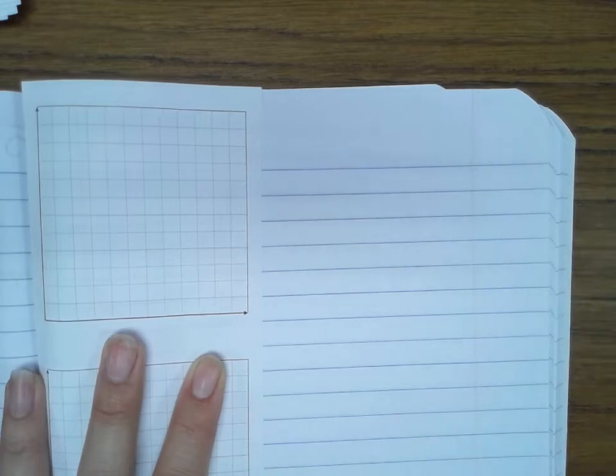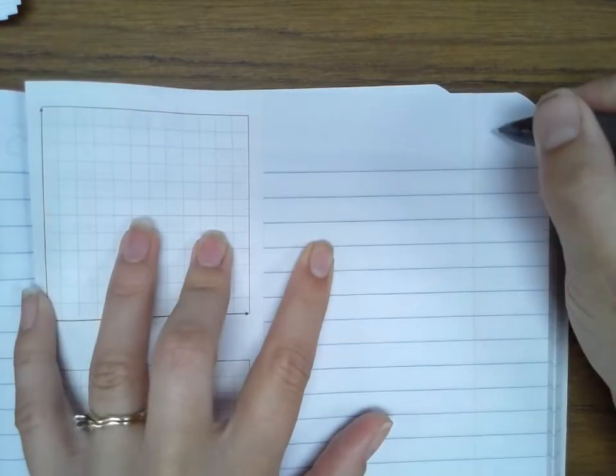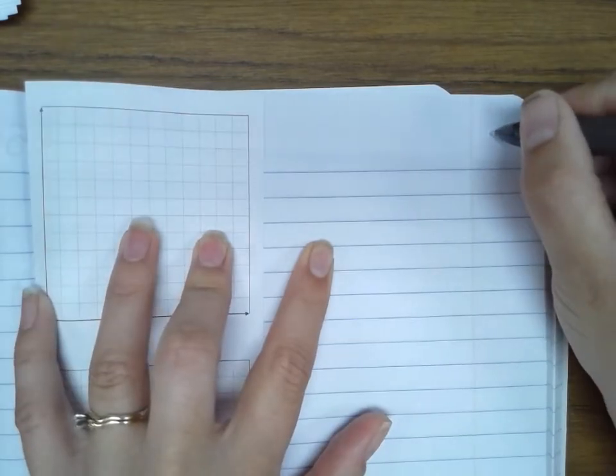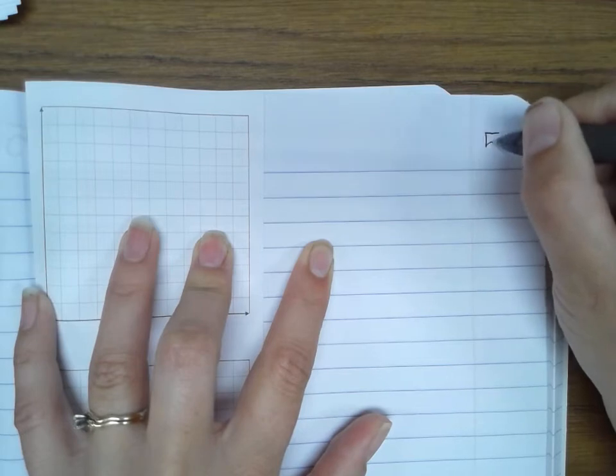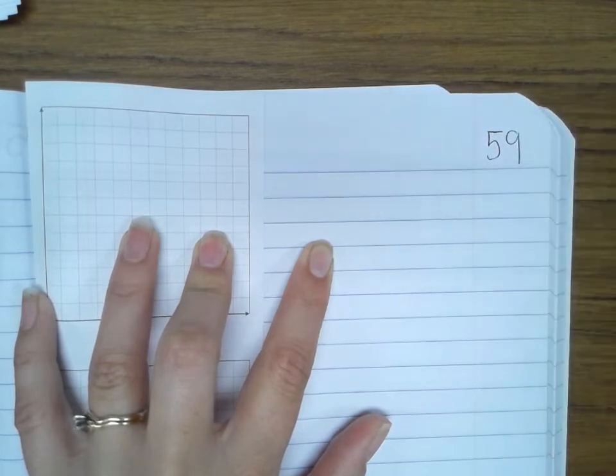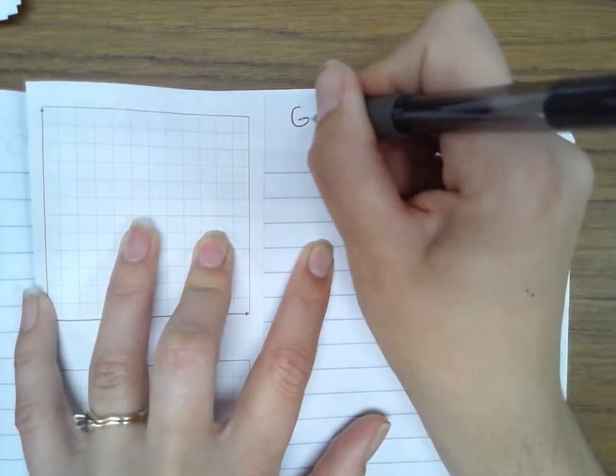This video is graphing ratio tables, page 59. Graphing ratio tables.